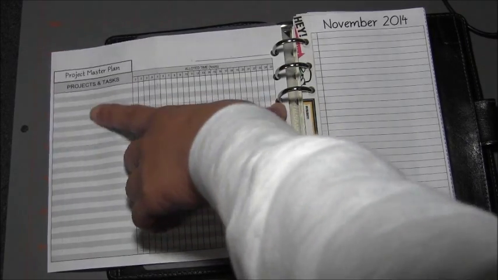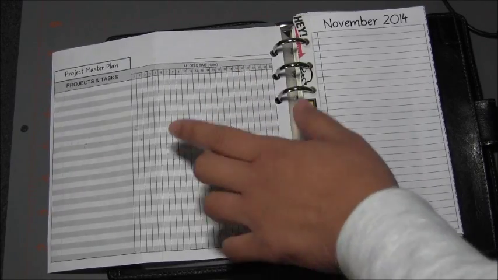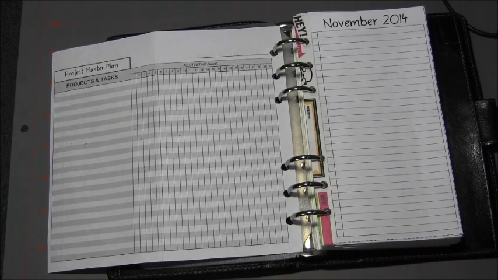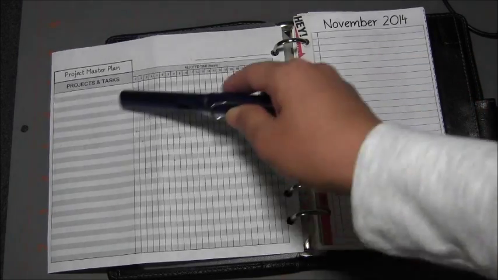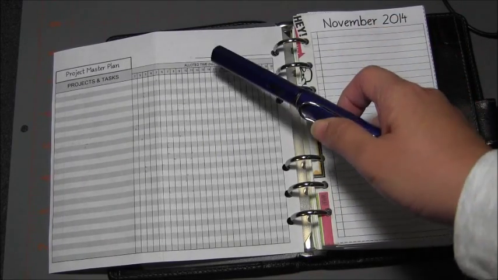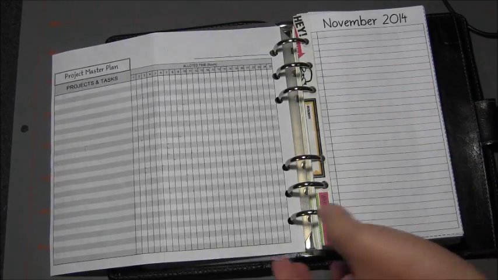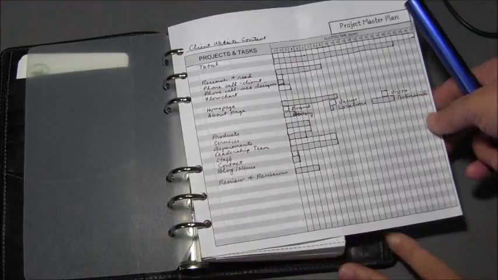At the top of the page is a blank space. I divide projects according to whether they're for home or work, or if I have a really big project, I dedicate a full page for that. So I will write that category or project on that space. Just as an example, I've already filled out one page here.